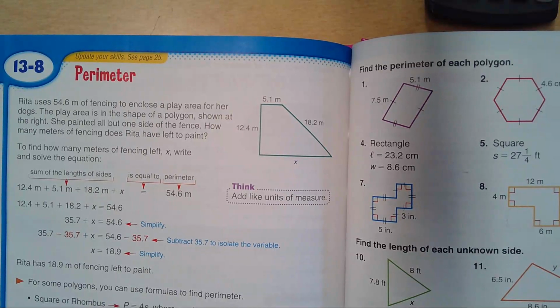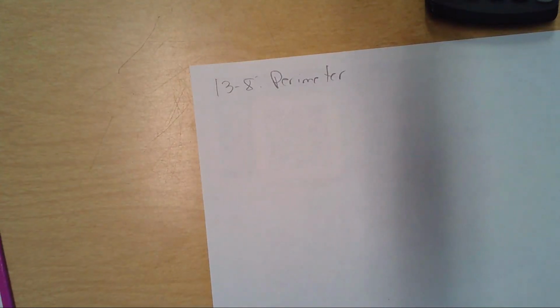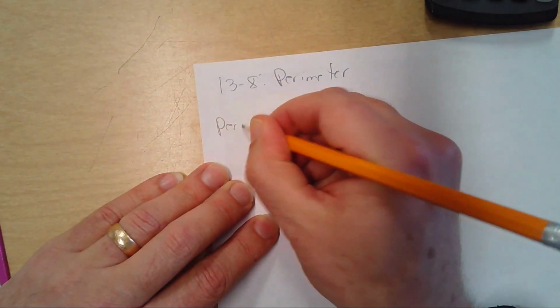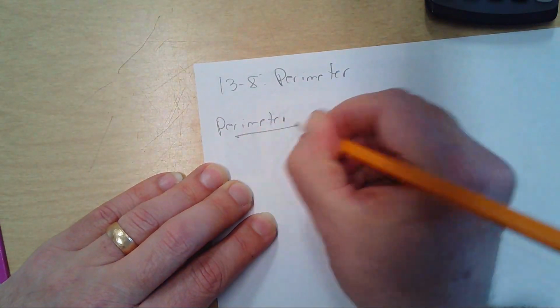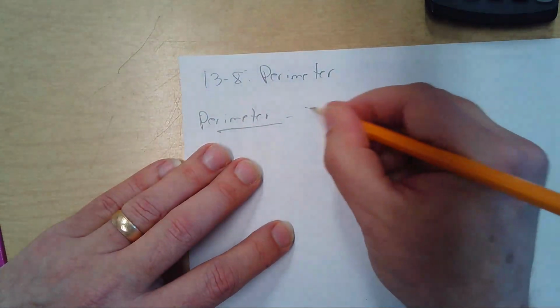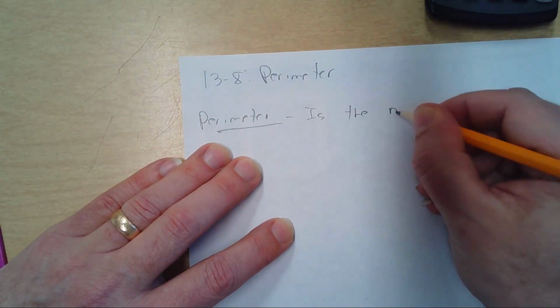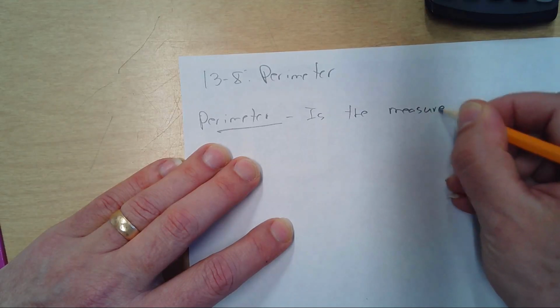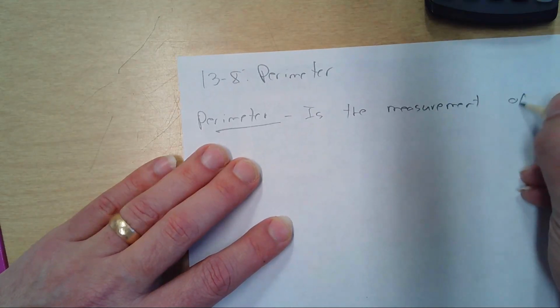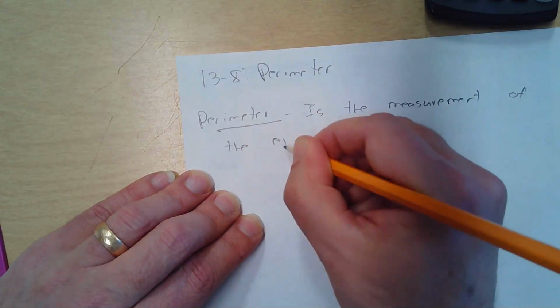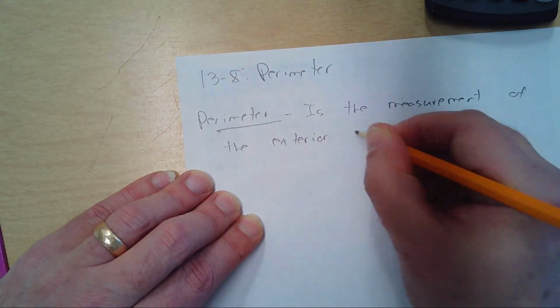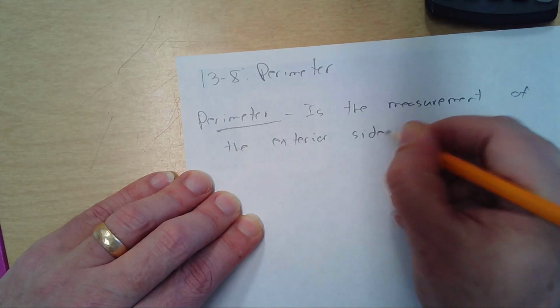Perimeter specifically, well, I'll write out a definition here for you. Perimeter. What exactly is perimeter? So perimeter is the measurement of the exterior sides of a polygon.